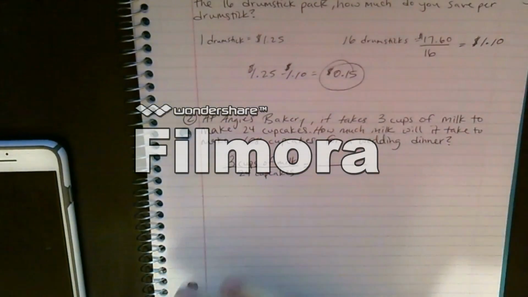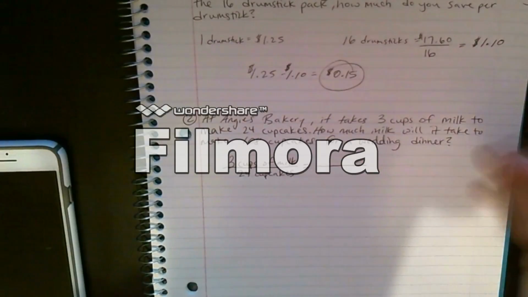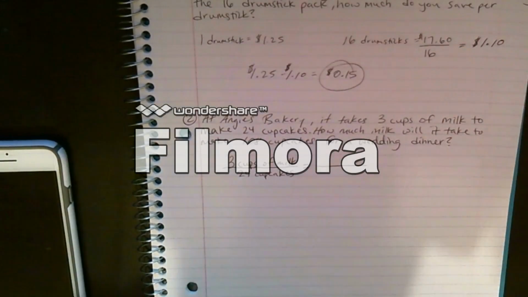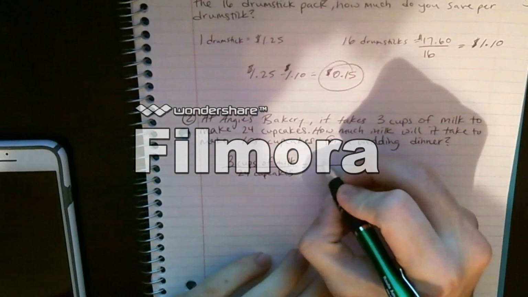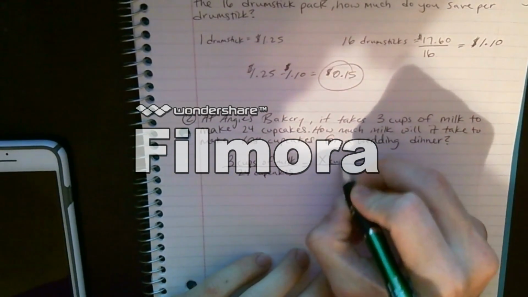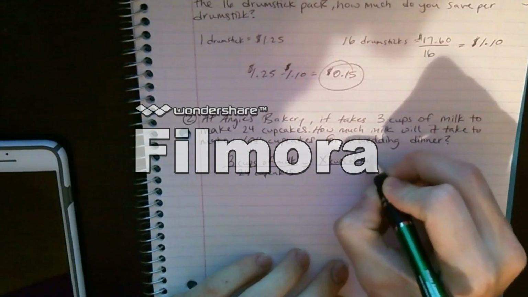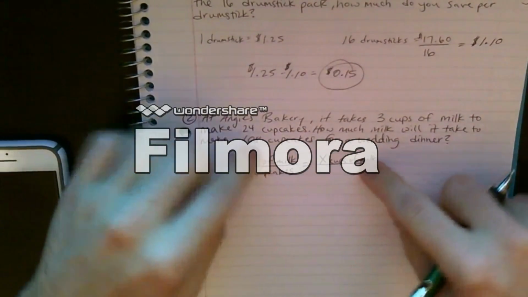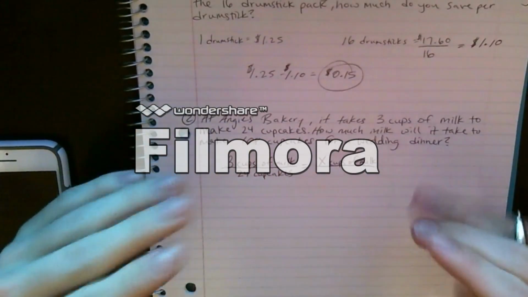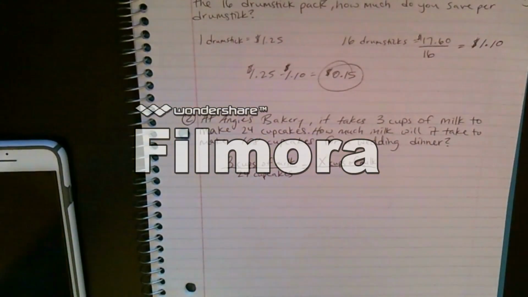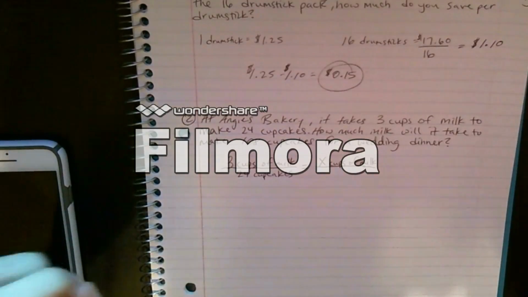And so on this side it says how much milk will it take to make 108 cupcakes. So it's asking us how much milk we need. So we're just going to say x cups of milk. And if you notice, our cups of milk are on the top. They're the same thing, so they have to be in the same place of the fraction.